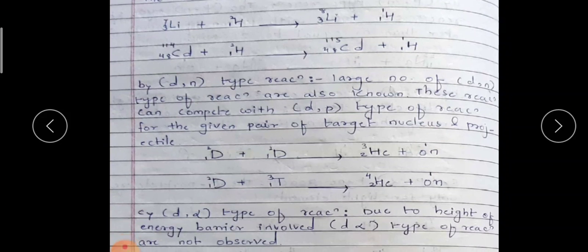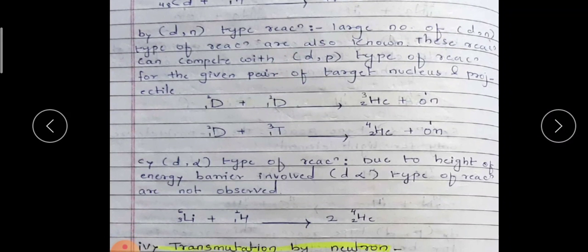You can take another deuterium along with the deuterium. It will give the formation of helium along with a neutron. Then the D alpha type of reaction. You know alpha is nothing but a helium atom that will be lost.